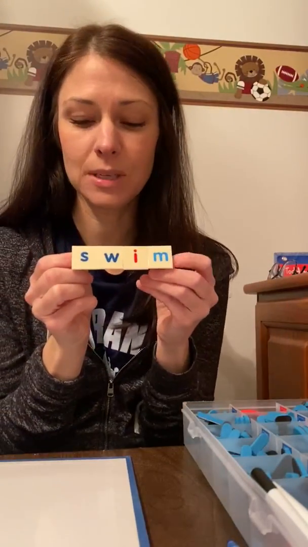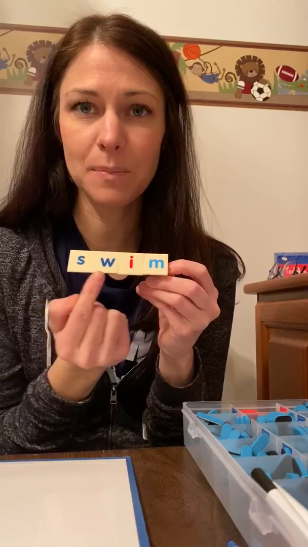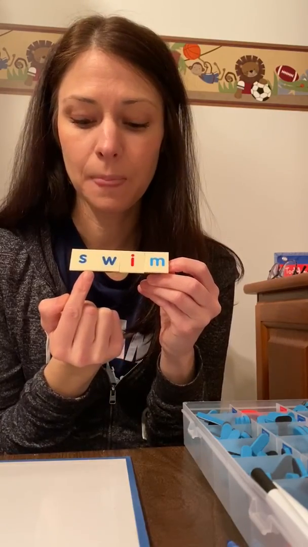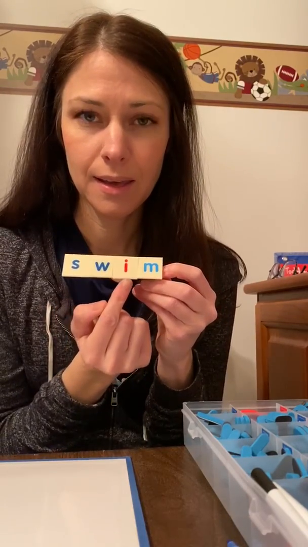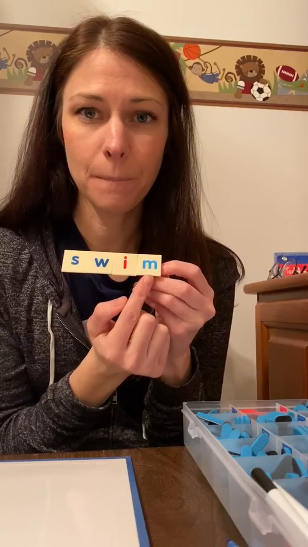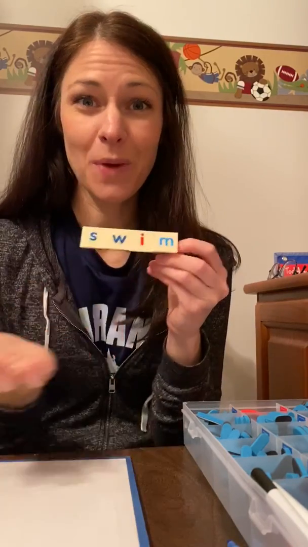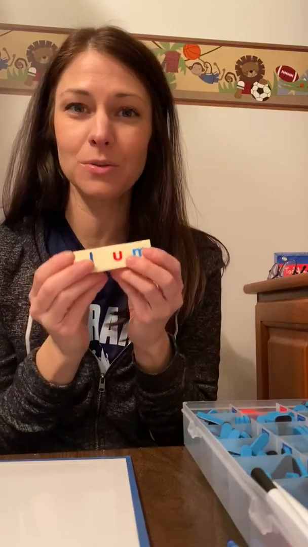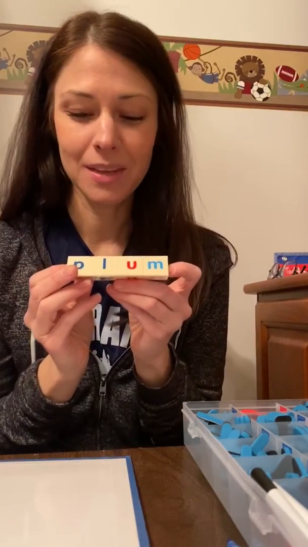All right, now let's do it together. Let's put our consonant blends together. So we'll say sw, i, swim. Good. And we have one more to read, and then we're going to do a little sight words, and then we're done. So stay with me.